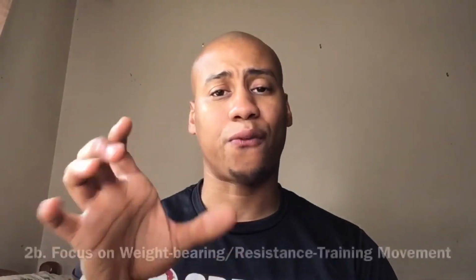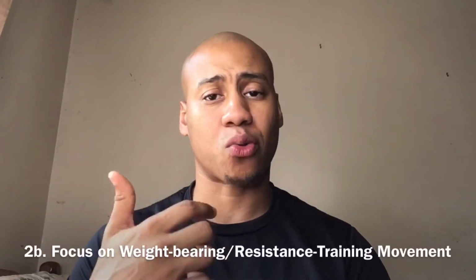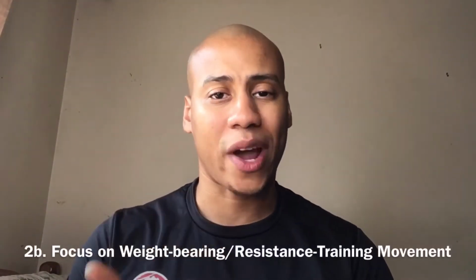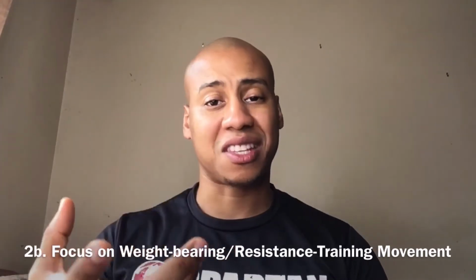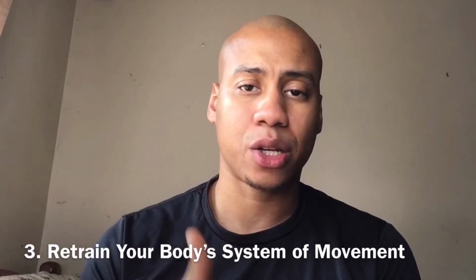The second step is to now focus on any type of pressure or resistance. So putting some weight onto the leg or onto the knee in this case. Do you experience pain there? If you are experiencing pain, how much pain are you experiencing and how much pressure is needed to activate or aggravate that injury?